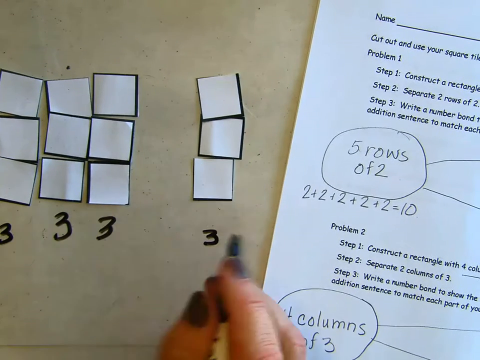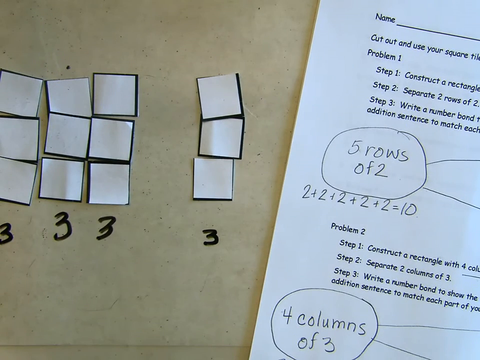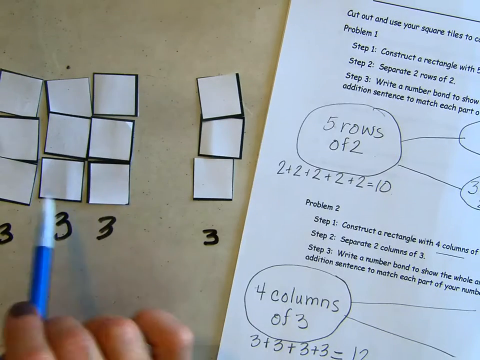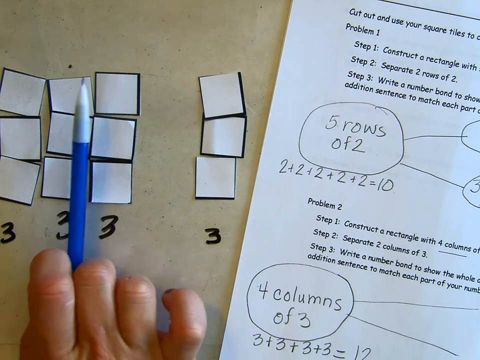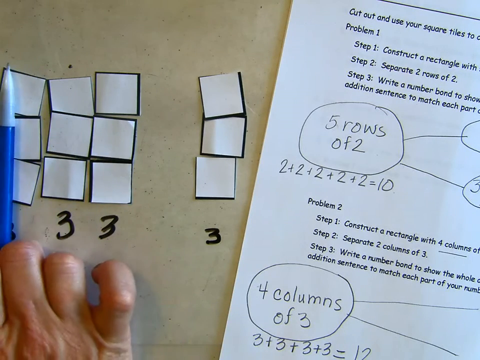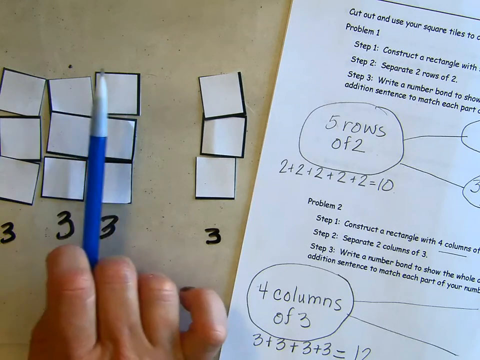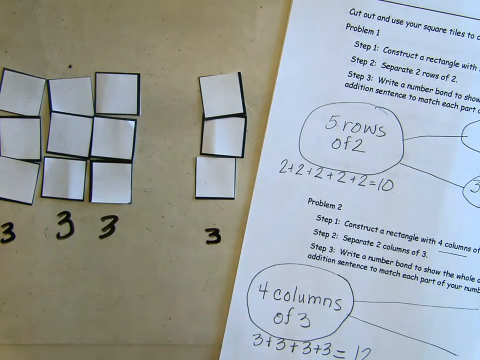So 3 and 3, and then 3 over there by itself. So in this first part, again, remember we're talking about columns in this problem. I have 1, 2, 3 columns of 3.